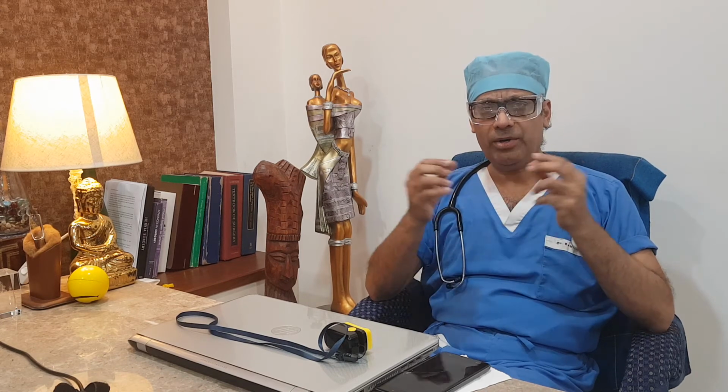The IVC also has minute communications with the hemiazygos system, as well as, in the chest, with the azygos system. These open up only in case of obstruction to the IVC. An alternate channel from the IVC to the SVC is established. These normally thin channels open up to divert the blood in case of slow, insidious, chronic obstruction of the IVC.